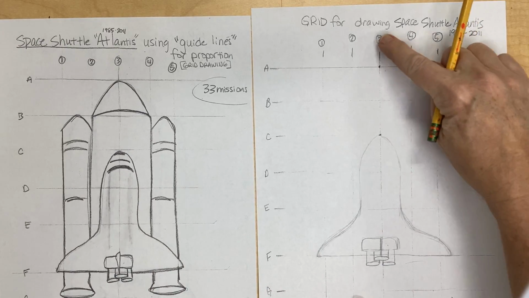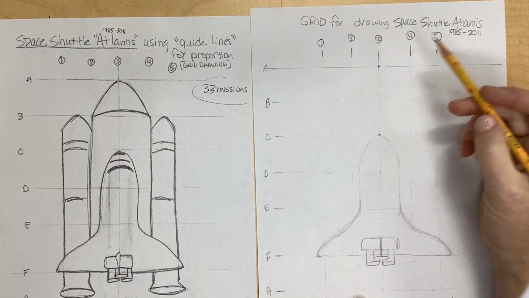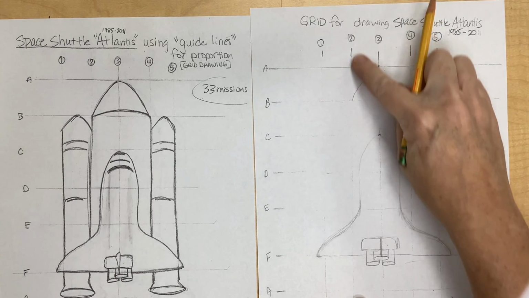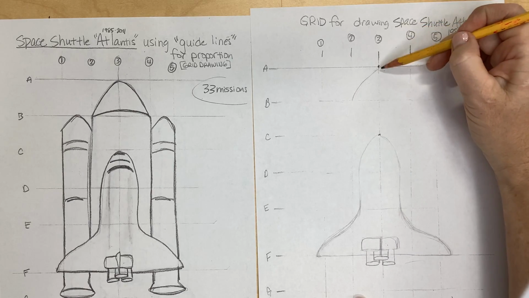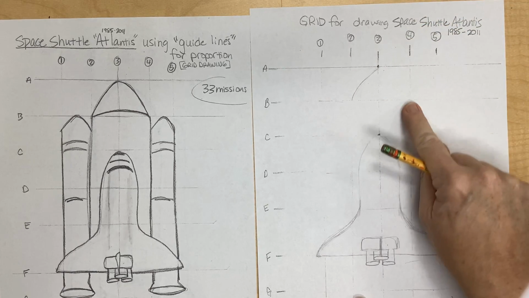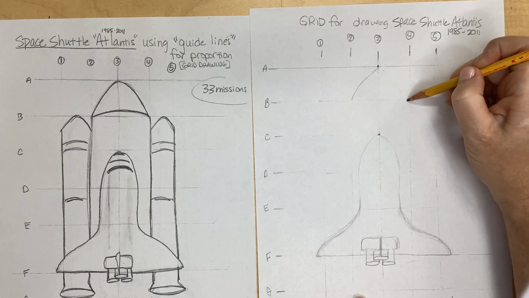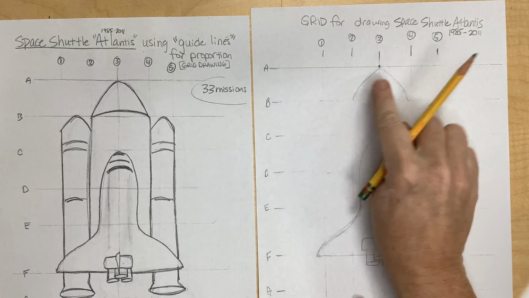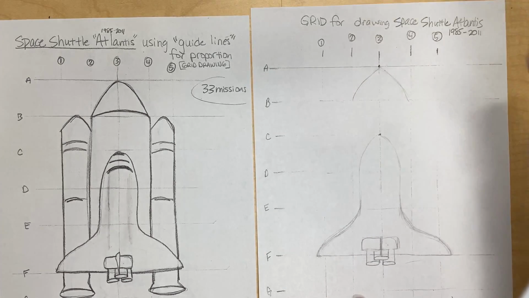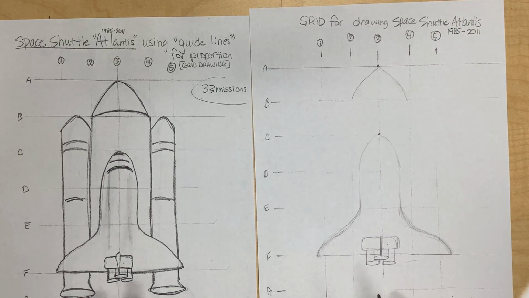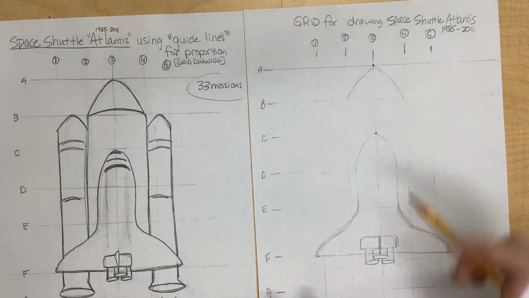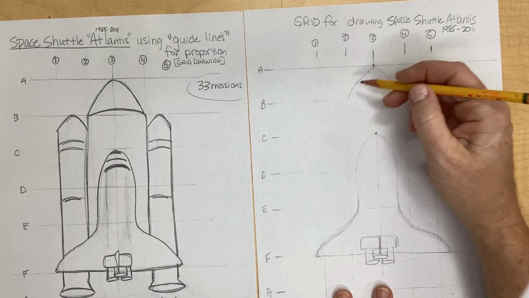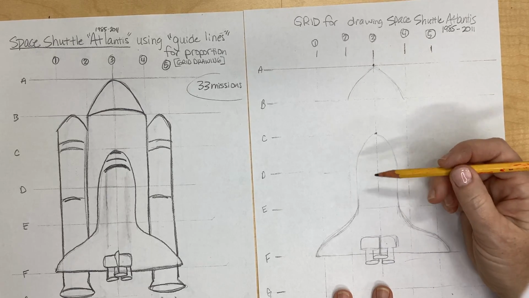So I'm at 3A, and I'm going to go to B2. From 3A to B4. Now my grid, I can tell, is not perfectly measured. I can tell this space is a little bit bigger than that space. I just kind of did it, but if you were doing a real grid drawing, you want to make sure that your spacing is as close to measured perfect as possible.